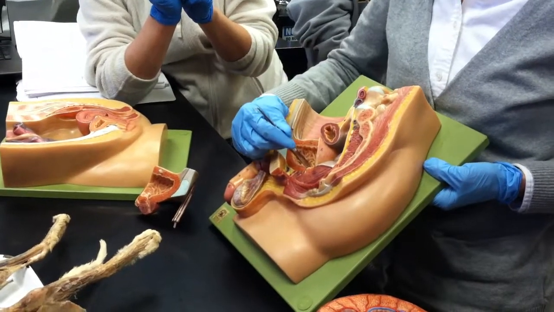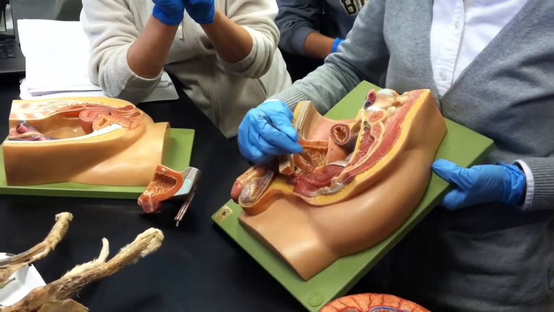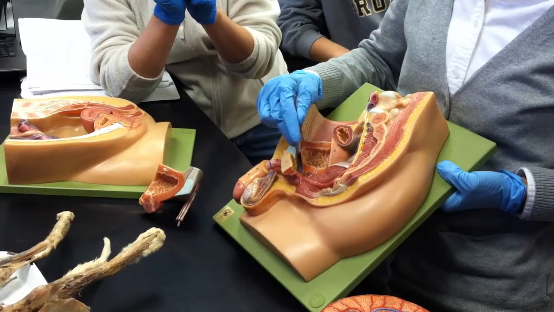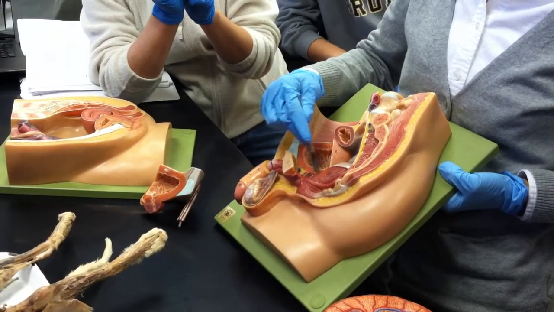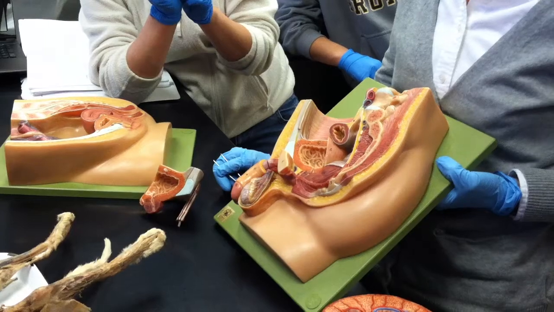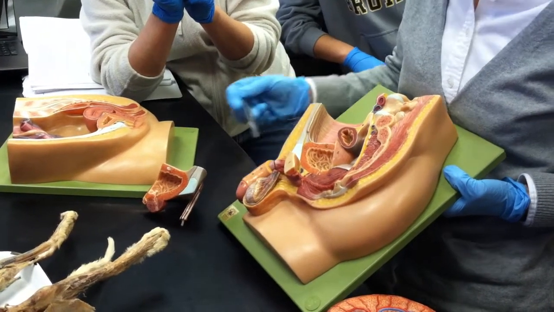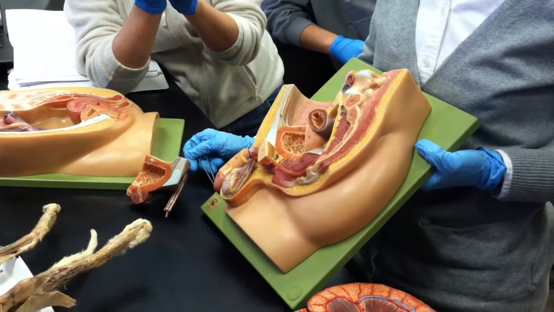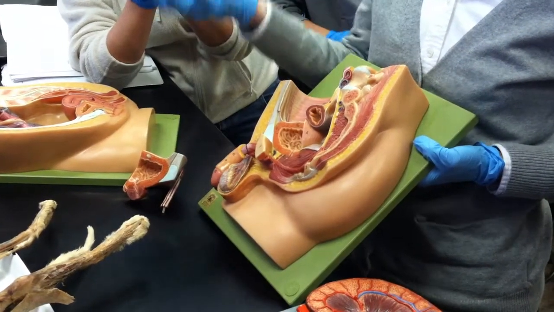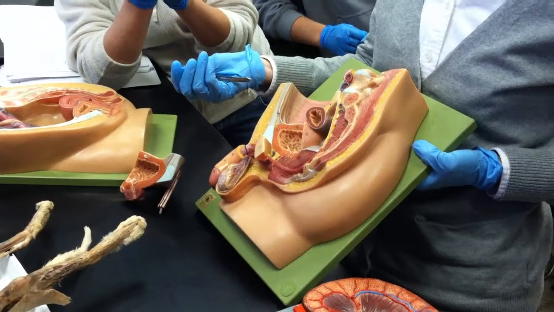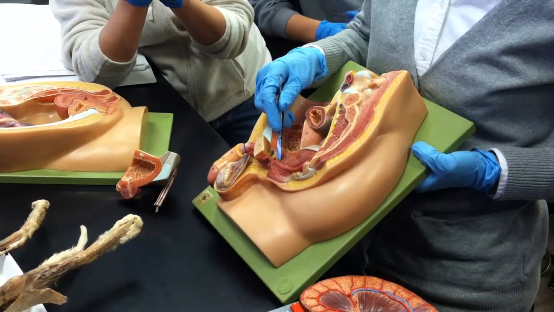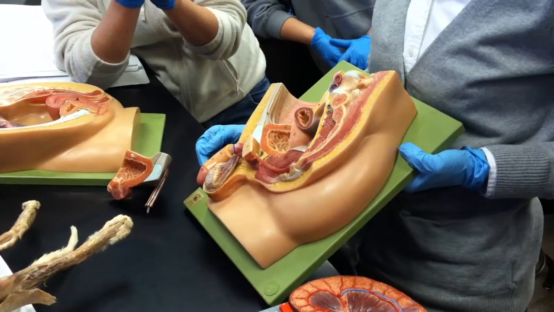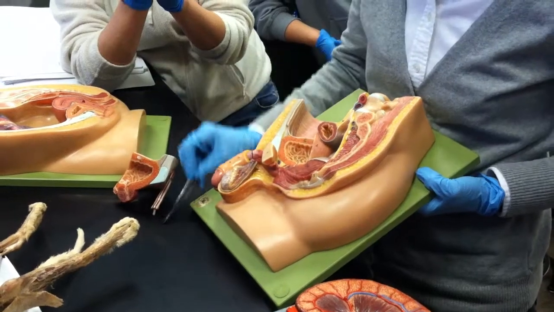Okay, this is the urethra coming out of the bladder, right here. On either side of the urethra is the prostate gland. And you also have smaller glands over here called the bulbourethral gland. The function of those glands is to add seminal fluid to the sperm. And that all dumps into the urethra along with the sperm. And then we start to head out the body.